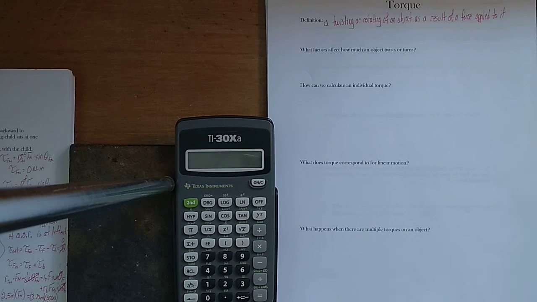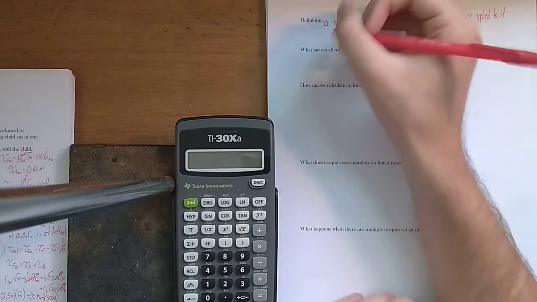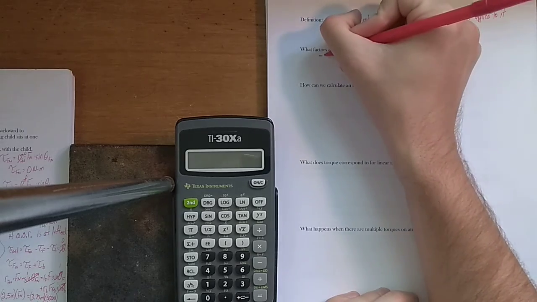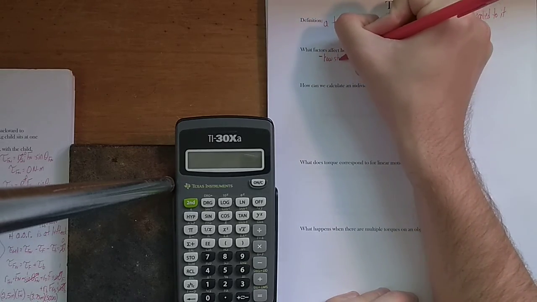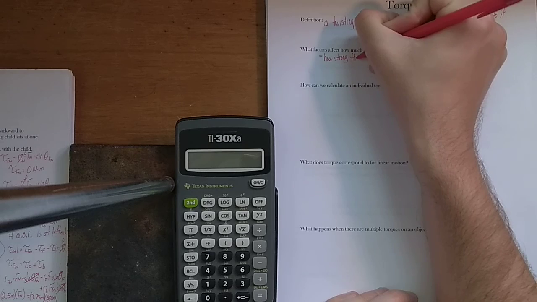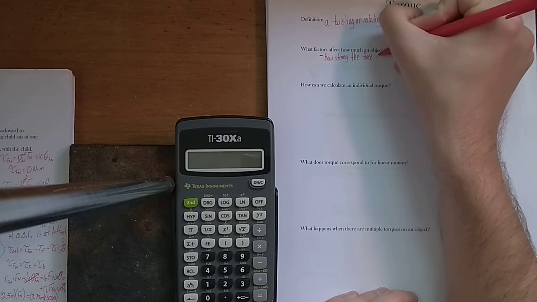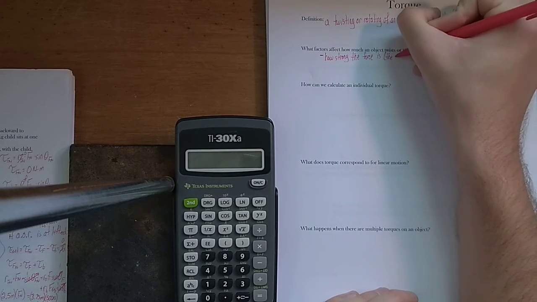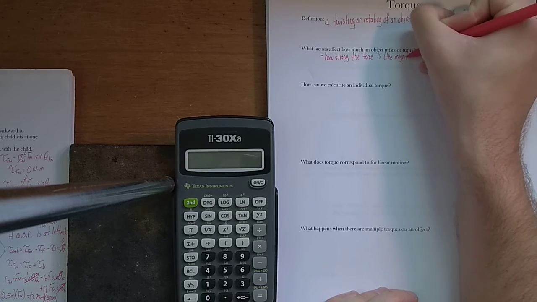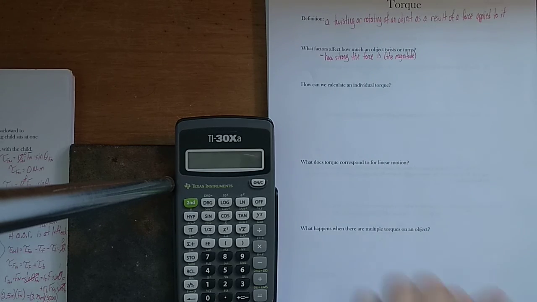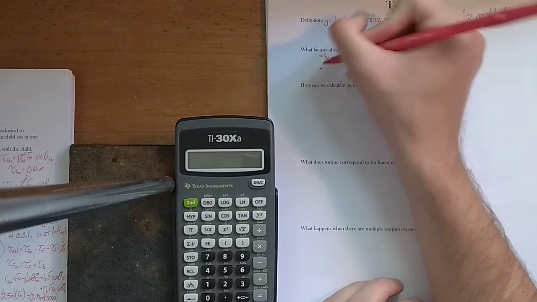Usually in class what I do to demonstrate this, and maybe I'll do it for you guys, is I have a mass on a meter stick, but I don't have either of those things up here. So let's talk a little bit about what factors affect how much an object twists or turns. The first one, I would argue, is how strong the force is, or in other words, the magnitude. The magnitude of the force definitely, and that makes sense. If you want to get something to twist a lot, you apply a strong force to it, but that's not the only factor in this game.